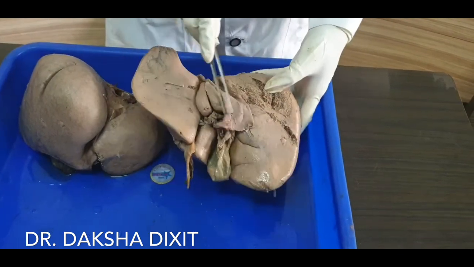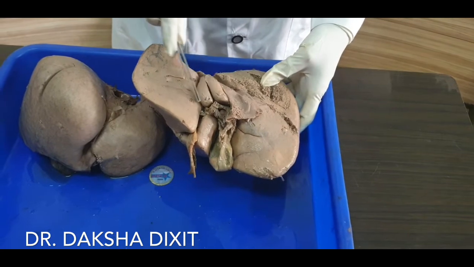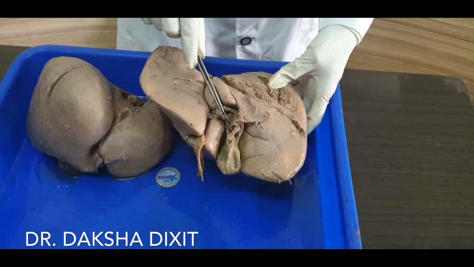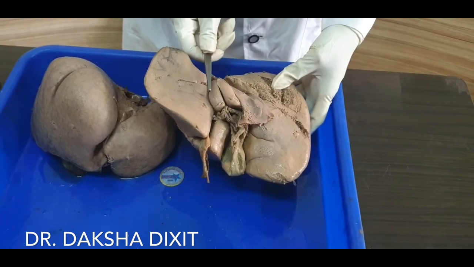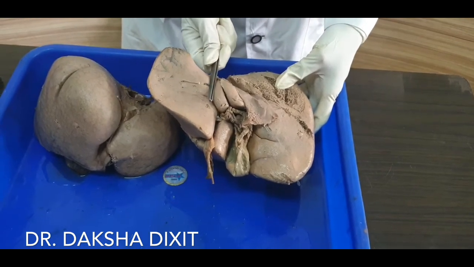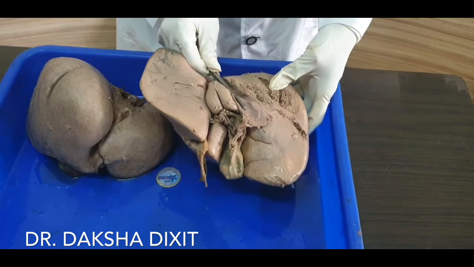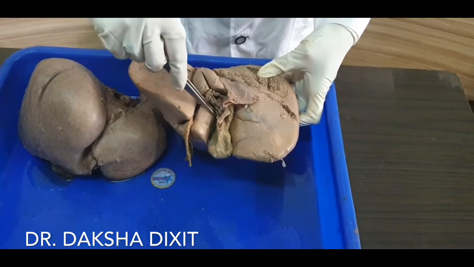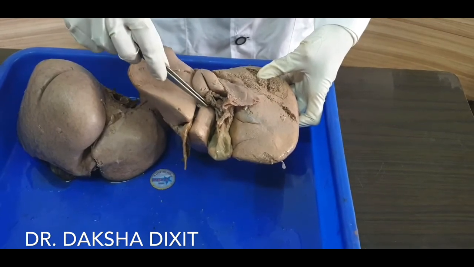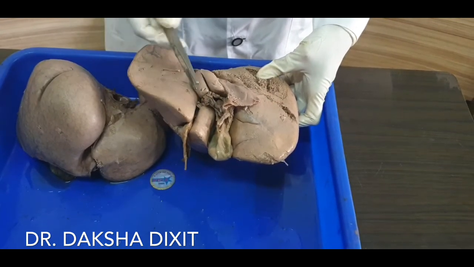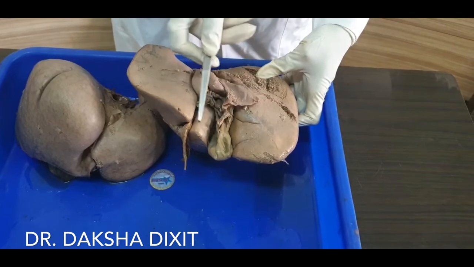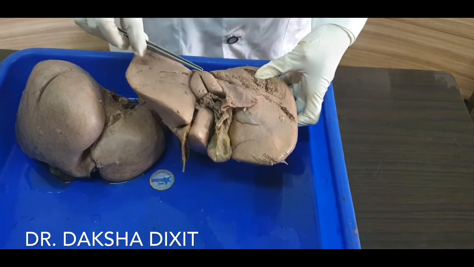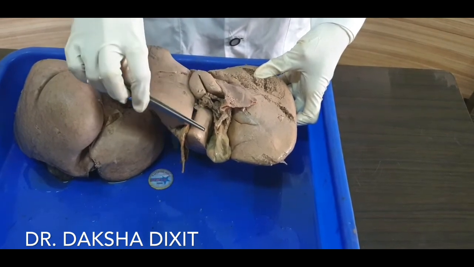Apart from that, we also need to know the caudate lobe, which lies here just above the porta hepatis and between the fissure for ligamentum venosum and the groove for the inferior vena cava, and just below that lies this quadrate lobe, which is below the porta hepatis and between the fossa for gallbladder and the fissure for ligamentum teres. So two more lobes, caudate lobe and quadrate lobe.